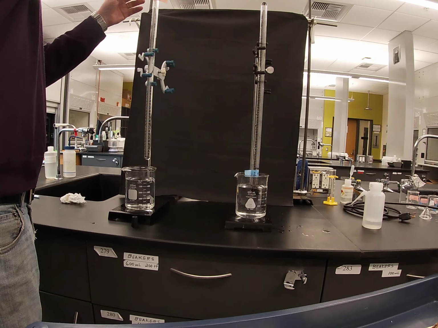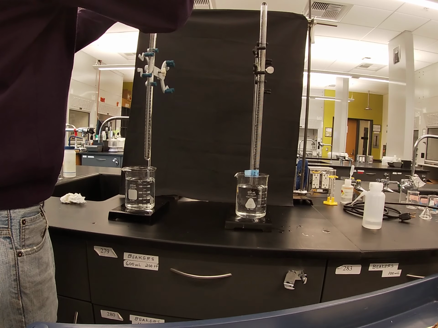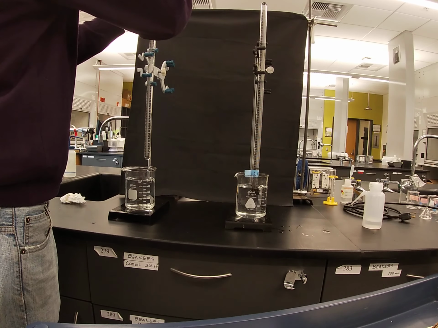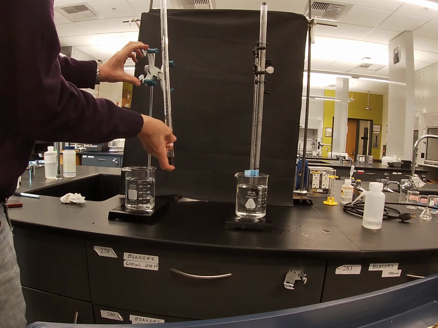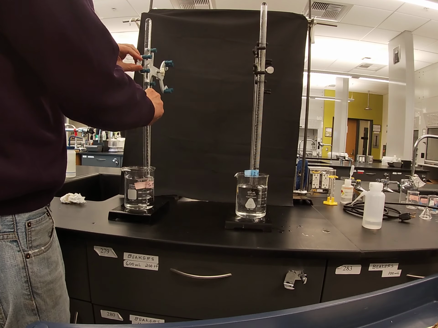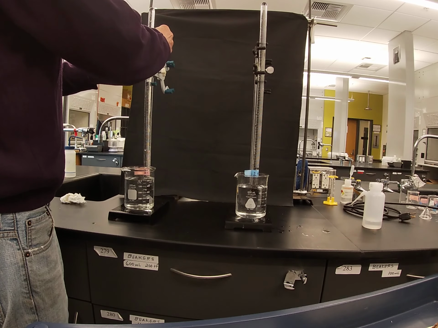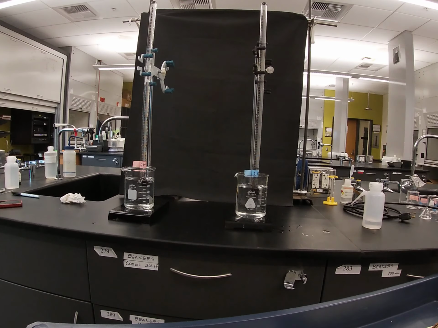Going to do the same thing with our more concentrated version. Put the stopper on it, invert, put it into the beaker, and attach it as well. And now we're simply watching, waiting for the bubbling that should occur as the acid goes down and starts reacting with that magnesium ribbon.